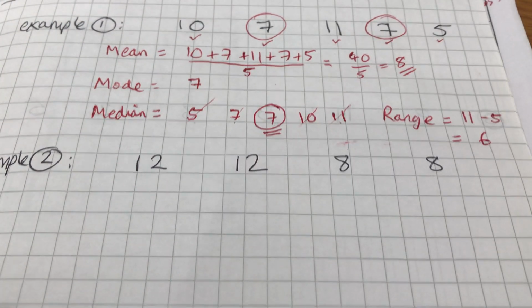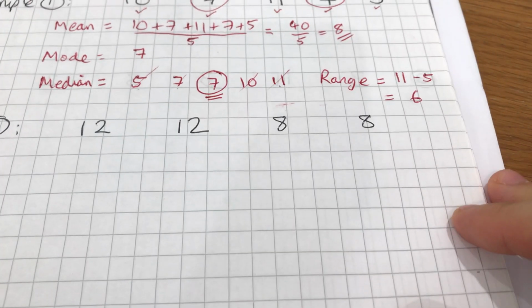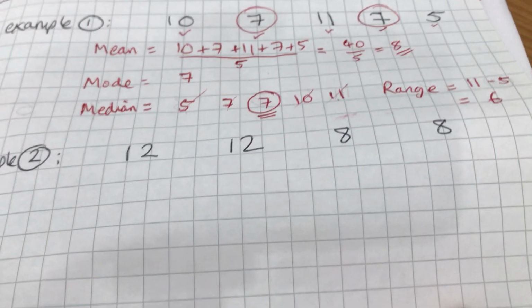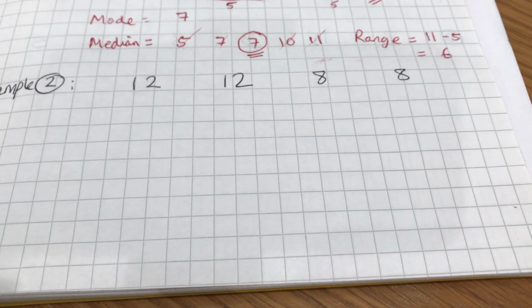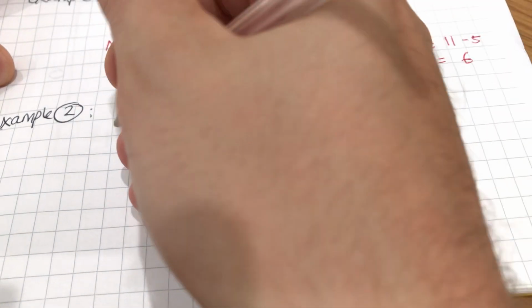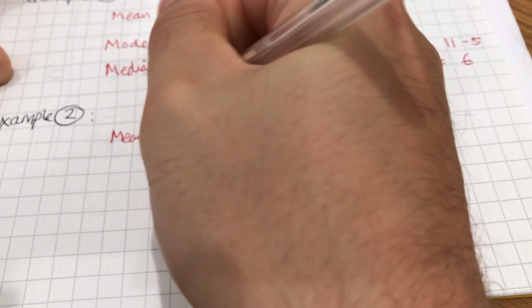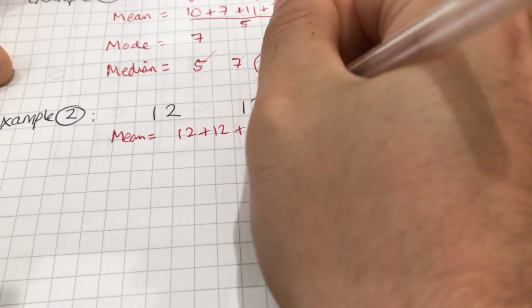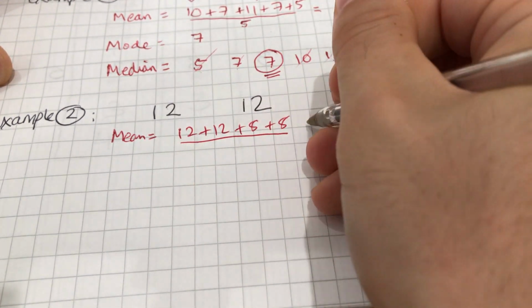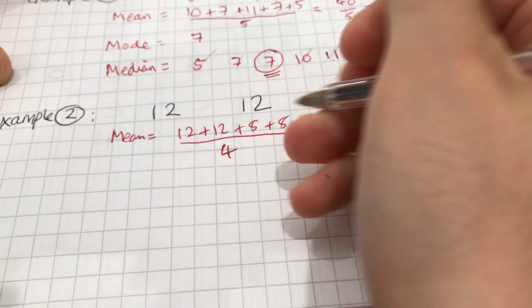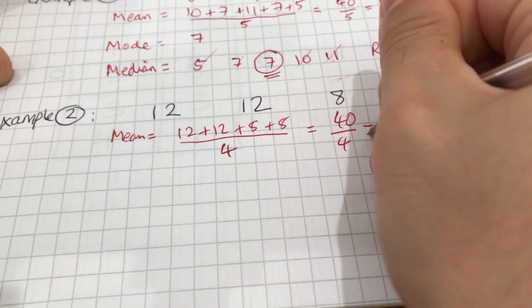Right. Okay, so next one. A little bit trickier, obviously, example I've gone for now. 12, 12, 8, 8. The mean, not too bad for this one. Add them all up. 12 plus 12 plus 8 plus 8, which is 40. Divide by, there's 4 of them, so 40 over 4, 10.